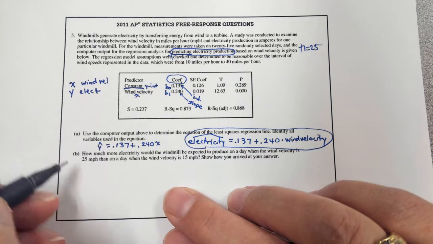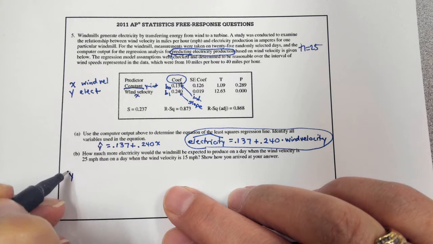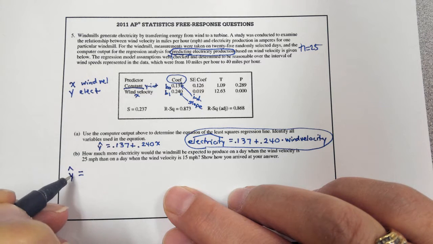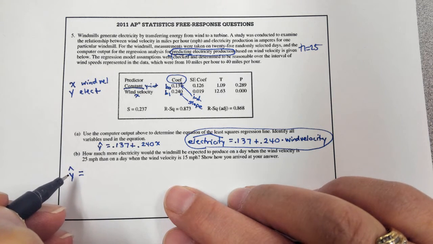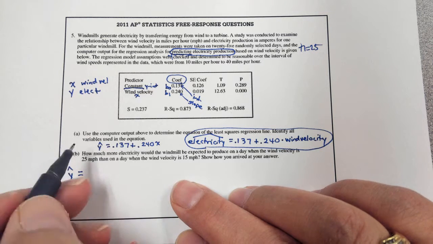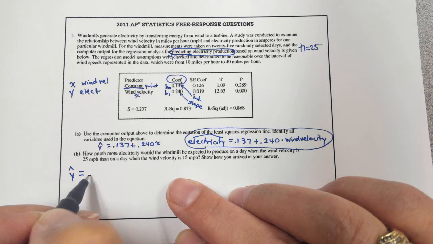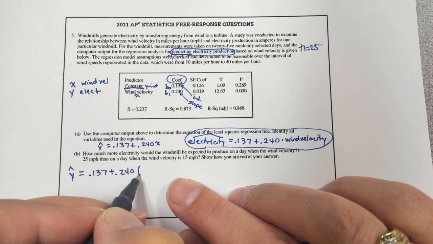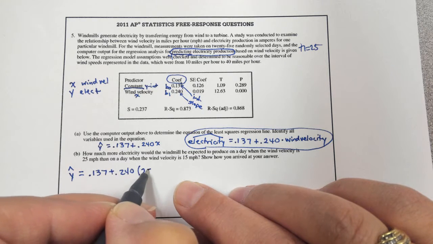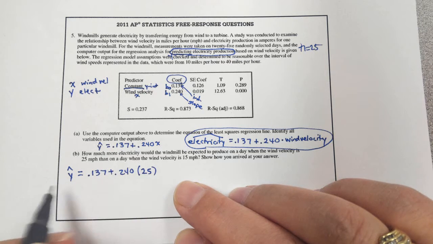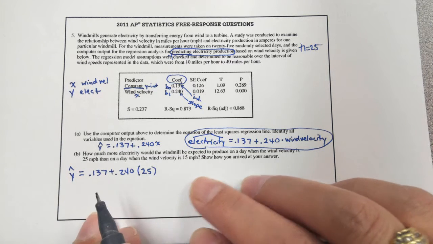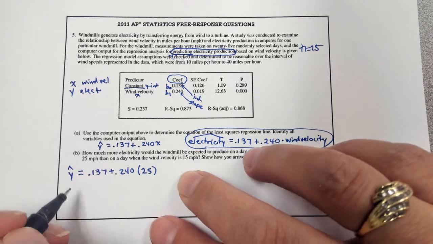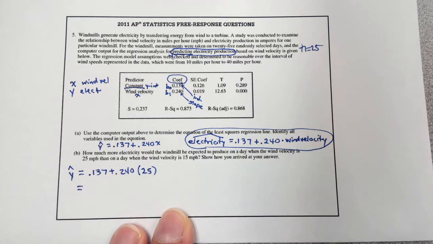Okay, so y hat, predicted y. Make sure the hat's on. Without the hat, it's wrong. They're going to dock you down to at least a partial. Y hat equals 0.137 plus 0.240 times 25. That's going to give me the predicted value for 25 miles per hour. Alright, so we're going to need a calculator for that.